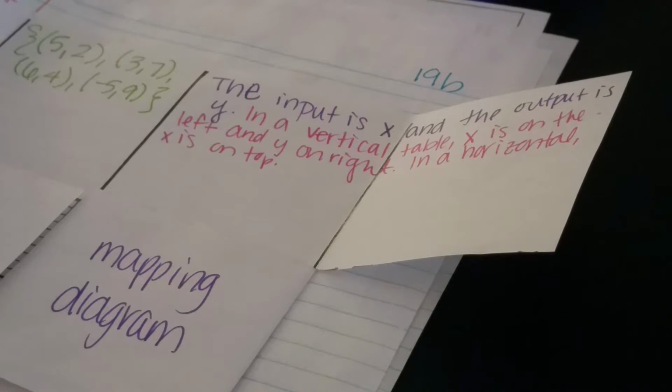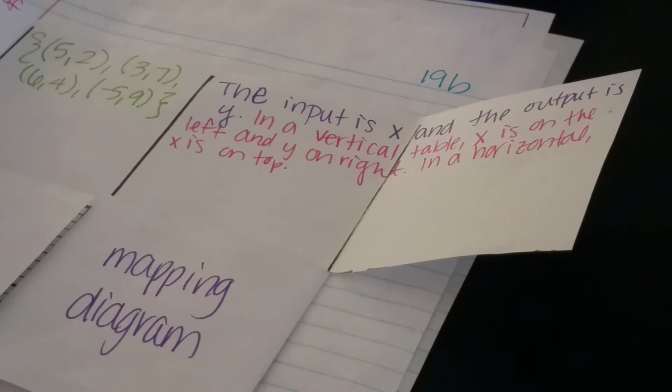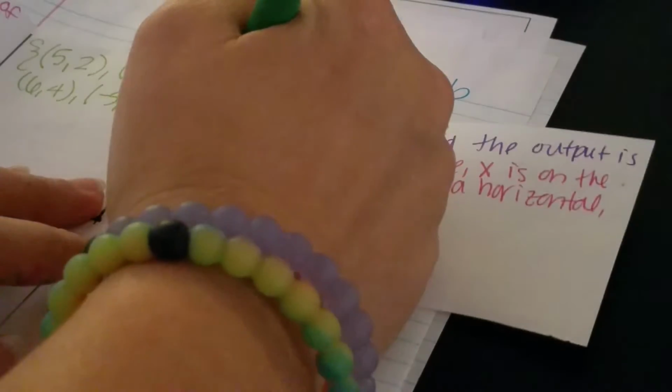Okay, so what we're going to do is take our set of ordered pairs and turn it into a table. So, are you guys ready for this? Not really. Why? I mean, I'm ready to do this, but I'm not physically ready. Is it fun? Mapping is. I like mapping diagrams. Tables are just a table. We just put stuff in there. But on a mapping, we get to draw things.